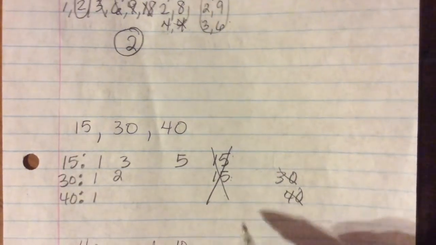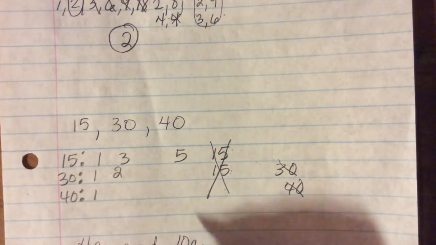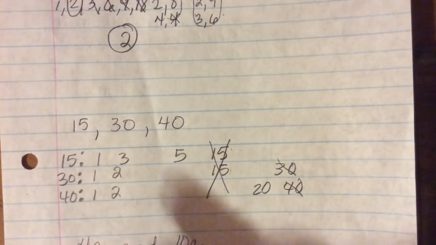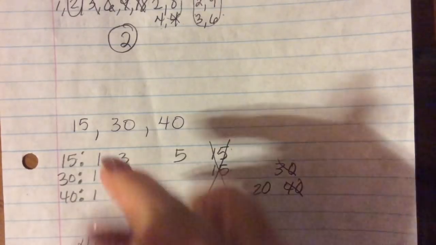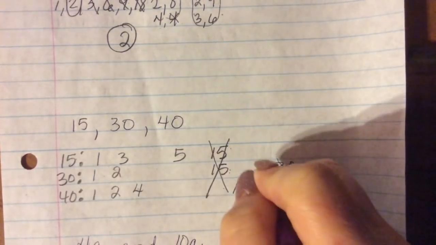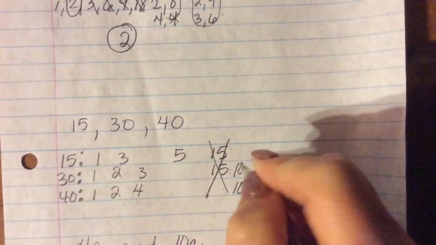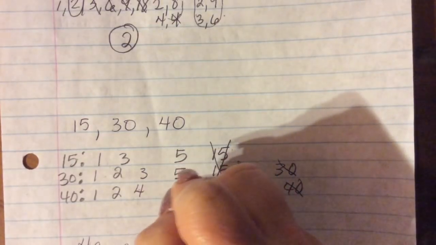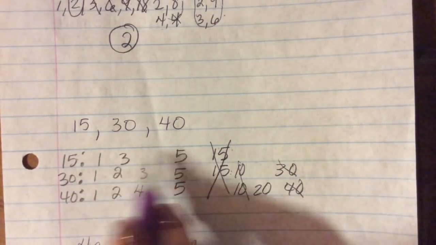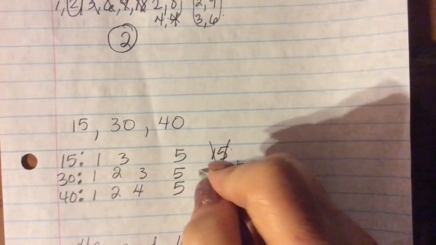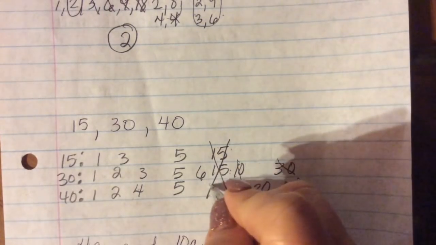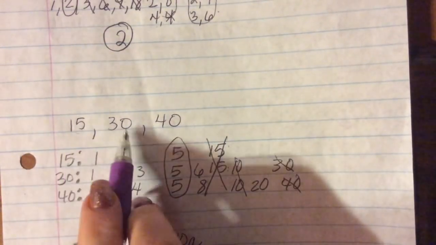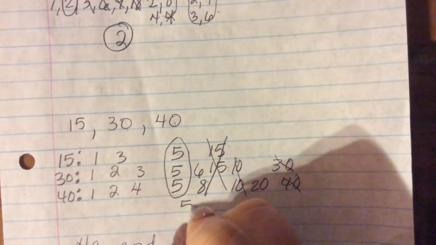So we could just kind of forget some of these down here and start working lower. I know 2 works and 20. Let's see, 3 doesn't work. 4 will work, that's 4 and 10. But I also know 3 and 10 will work here, but I obviously can't work here. So I'm going to say 5s, because 5 times 3, 5 times 6 works here, and 5 times 8 works here. Okay, so your greatest common factor for 15, 30, and 40 is 5.